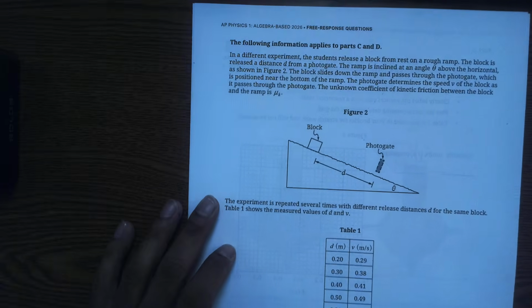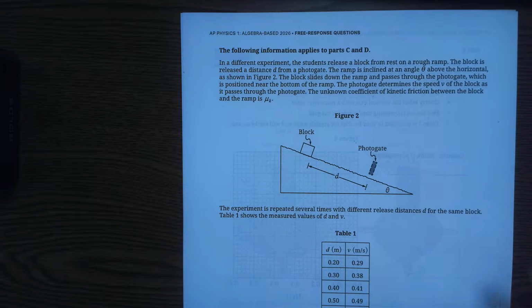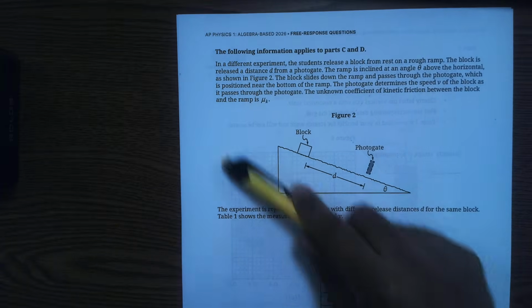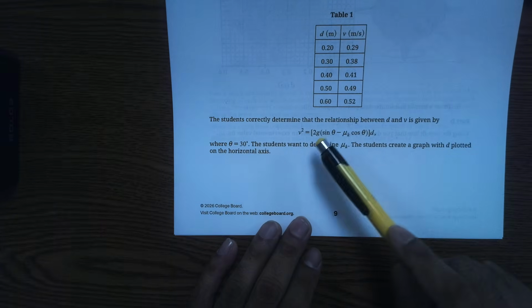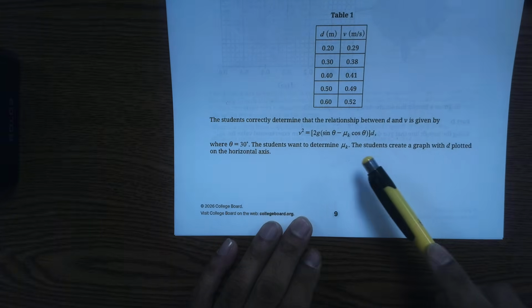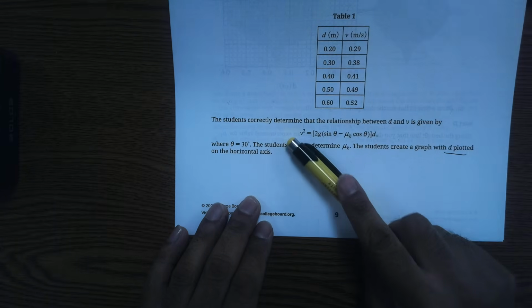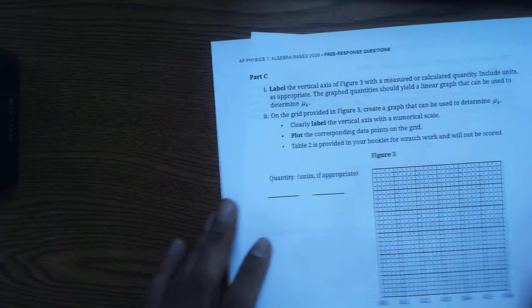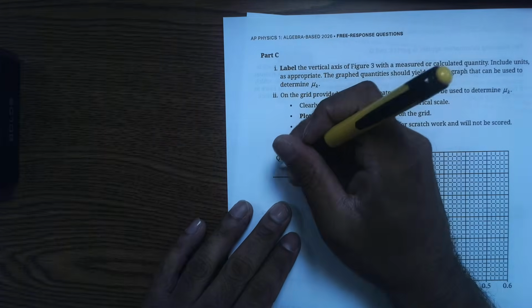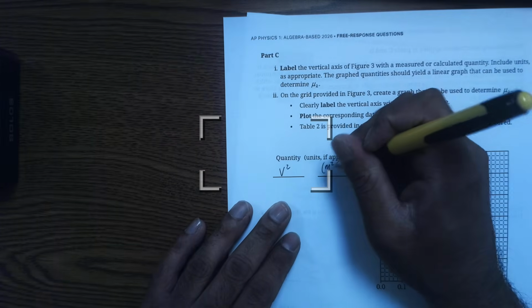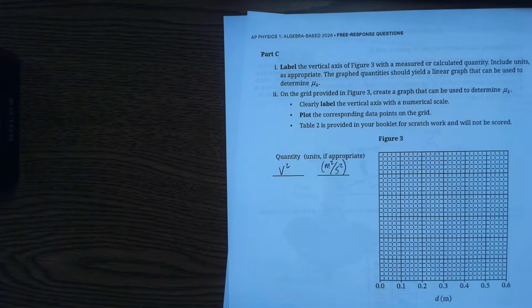All right, part C of the experimental design, there seems to be a bunch of stuff with no real numbers, so I don't care about any of that. All I actually care about is the data table, the equation, and the numbers provided, and then what we want to find. You were told that we're given d on the horizontal axis. V is our other variable, which means almost certainly we're going to be plotting v squared. As a matter of fact, we do have to do that. We're going to plot v squared, and that's meters squared over seconds squared for its units.